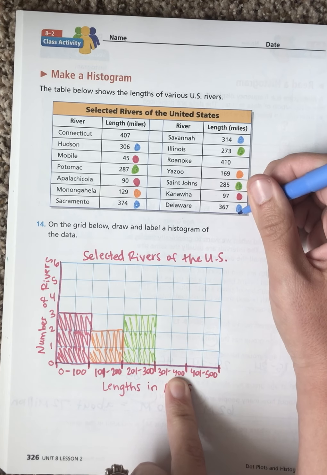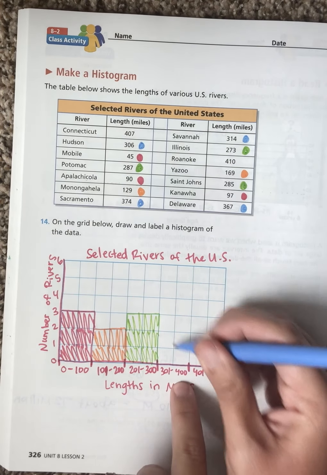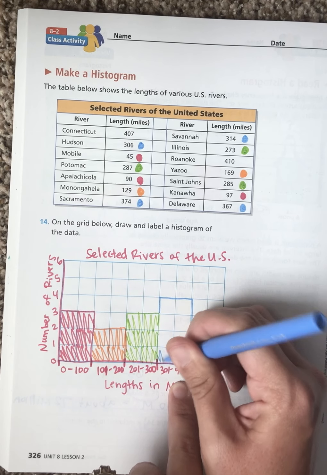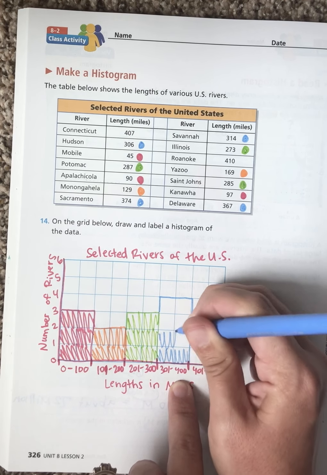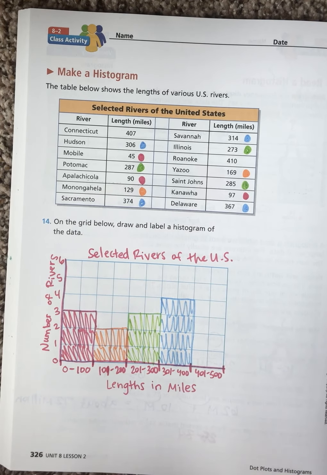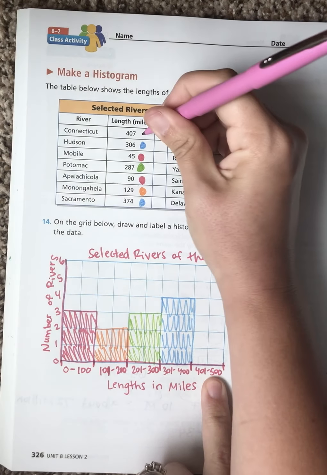Okay, 4 rivers are that big. So this next category between 301 and 400 goes all the way up to 4. There's 4 different rivers. 1, 2, 3, 4. And then how many rivers are between 401 and 500 miles long?